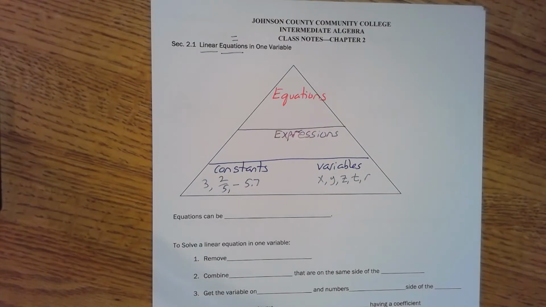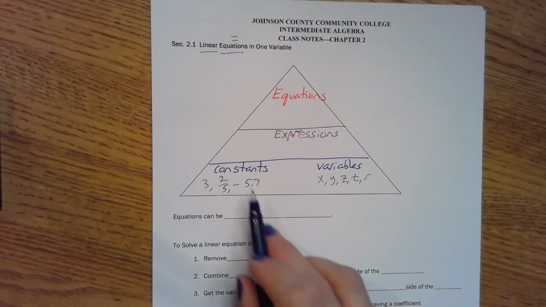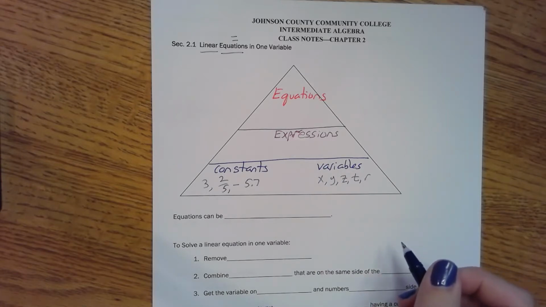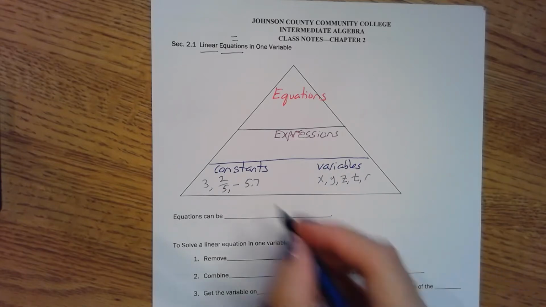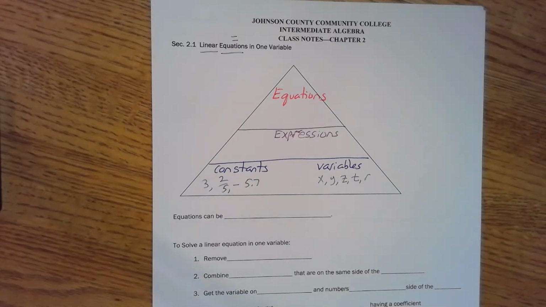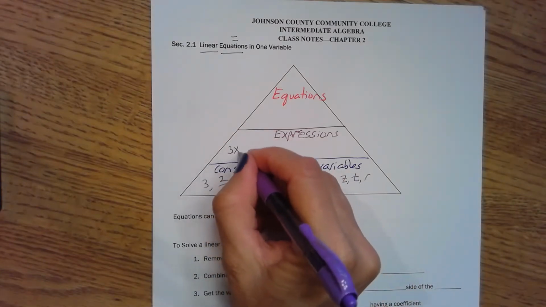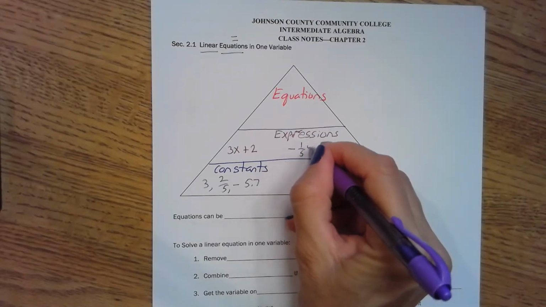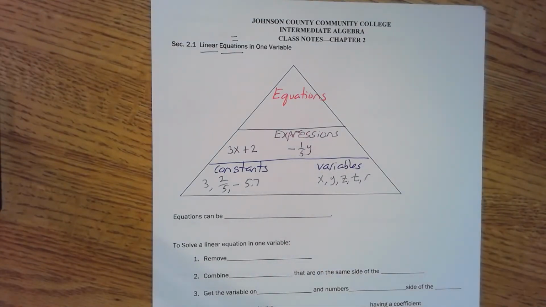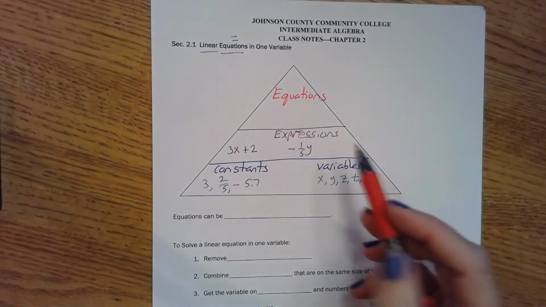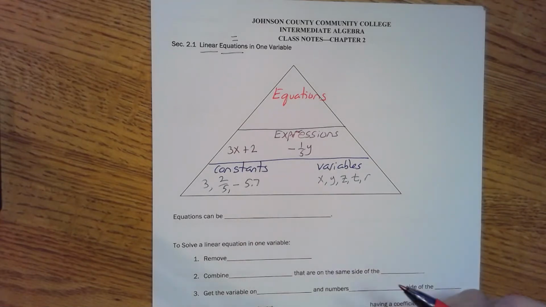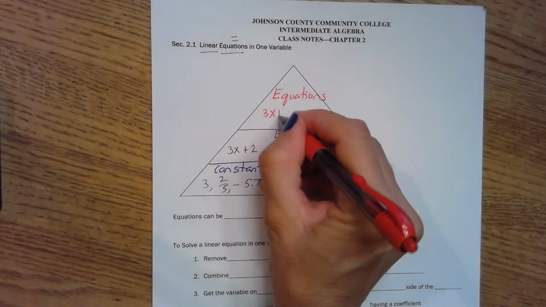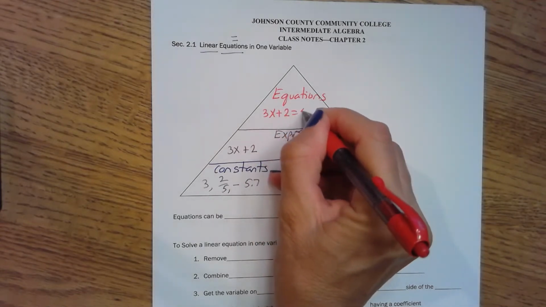of variables. And then we added to that and we said, okay, let's put constants and variables together to make expressions. And we did that by multiplication, addition, subtraction. So for an expression, we would say like 3x plus 2 or negative 1/5 y. Those are expressions. And then we created equations, and equations came by putting expressions equal to each other. So for example, 3x plus 2 equals 5.